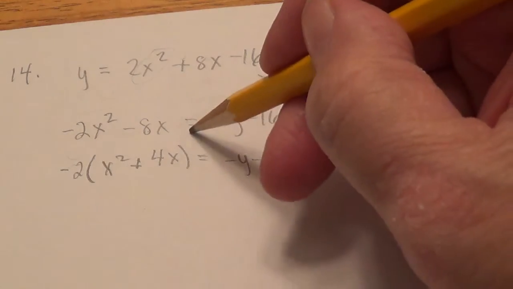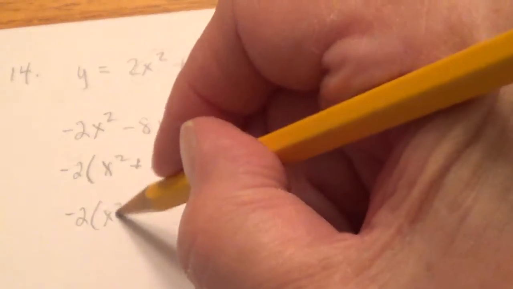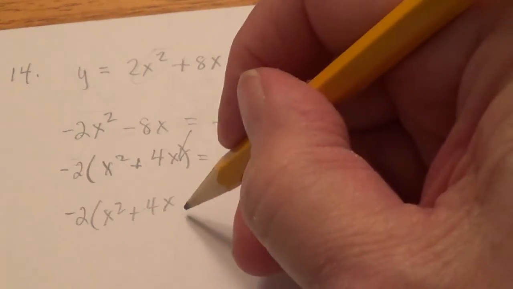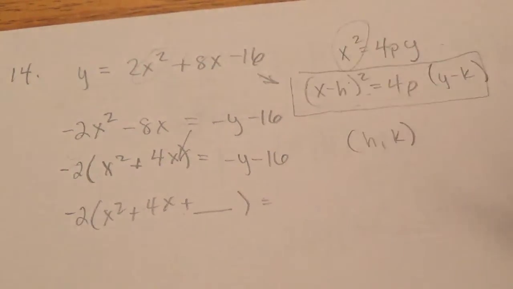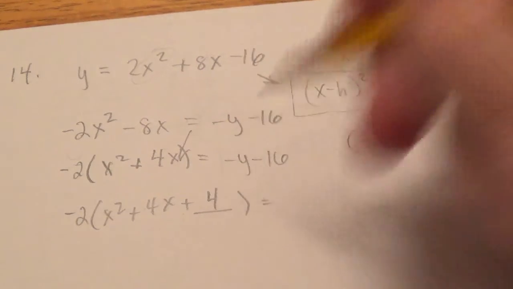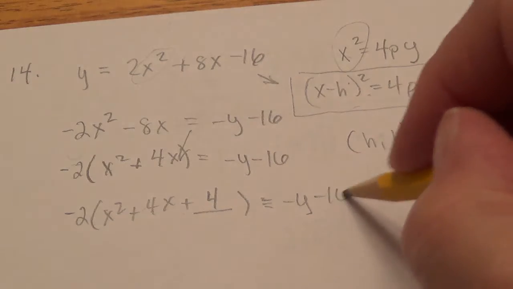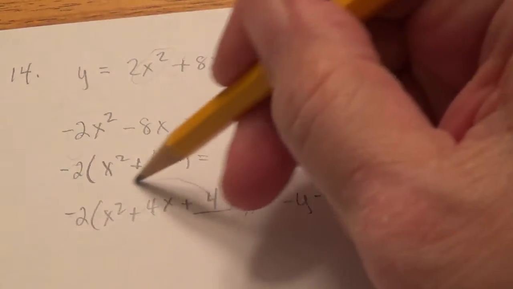All right, now I'm going to complete the square in here. And what will I add? What special number will I add there? It's always half of this number, squared. So that's 4. But remember, it's masquerading as a 4 when it's really a minus 8.